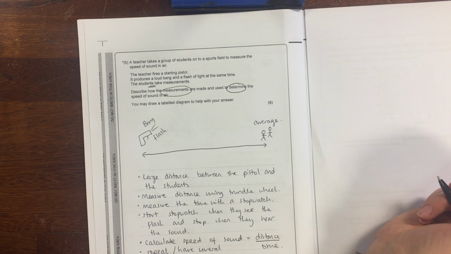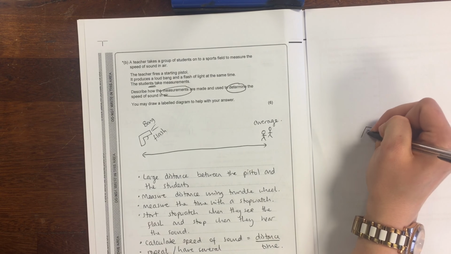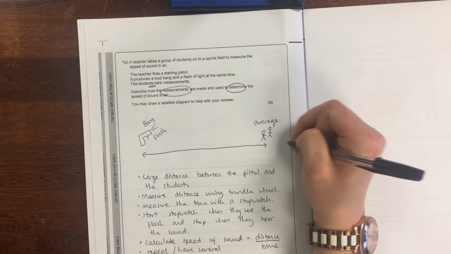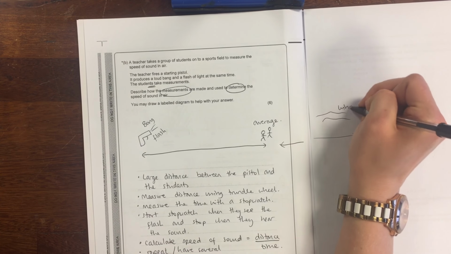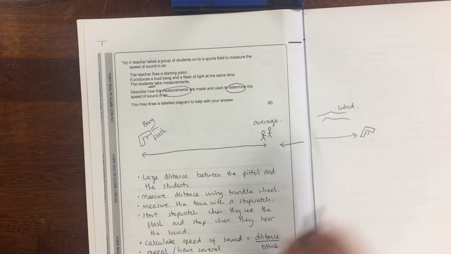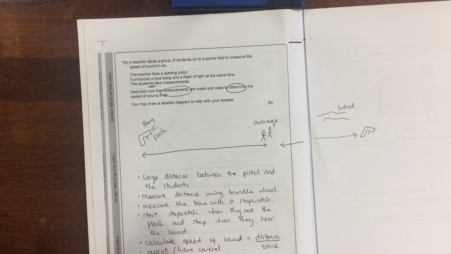Another way they could improve accuracy is by repeating the investigation, but from a different direction. So they are then taking into account the wind direction. But repeats is the easiest way to remember that it increases the accuracy of the practical.